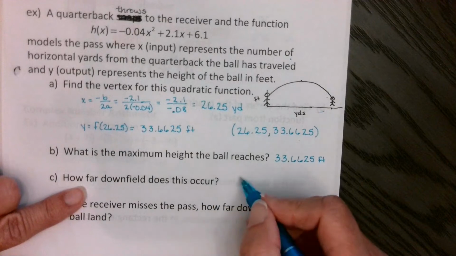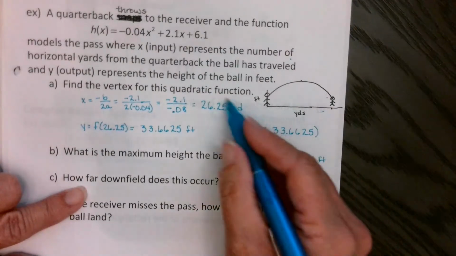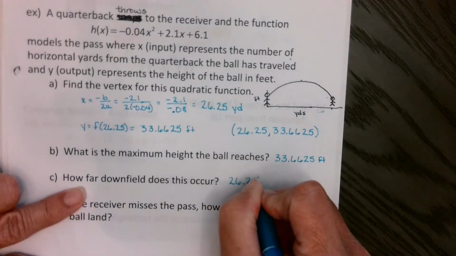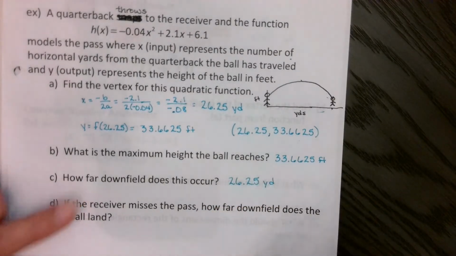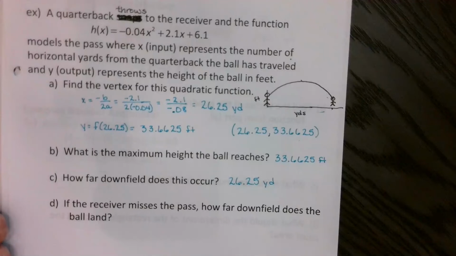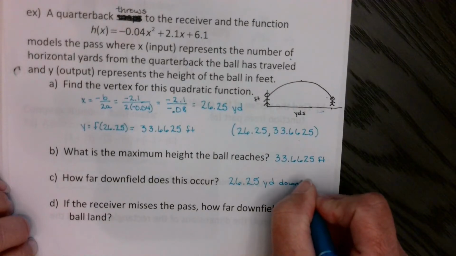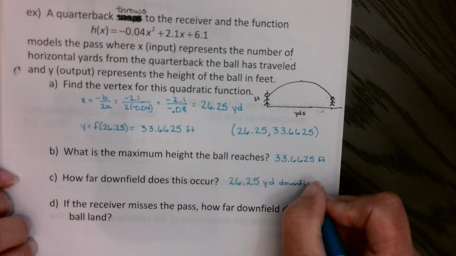And how far down the field does this occur? Well, that was this 26.25 yards. And that you can put downfield if you want. It doesn't really matter.